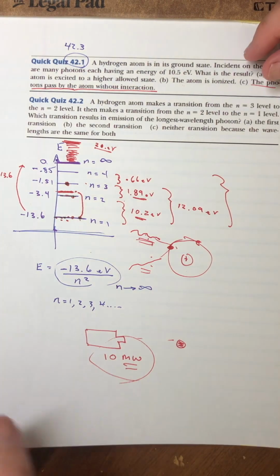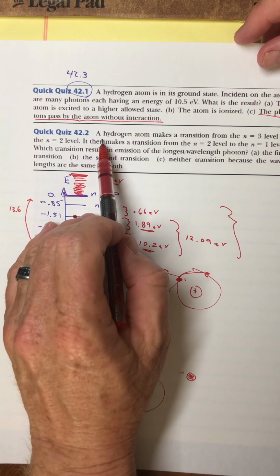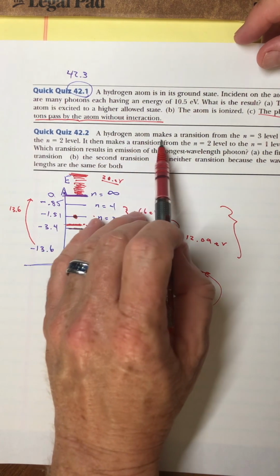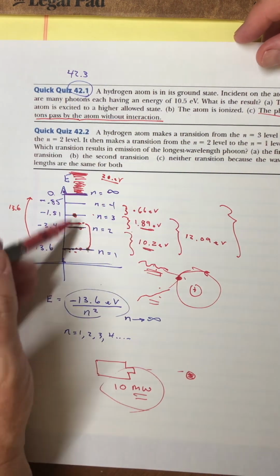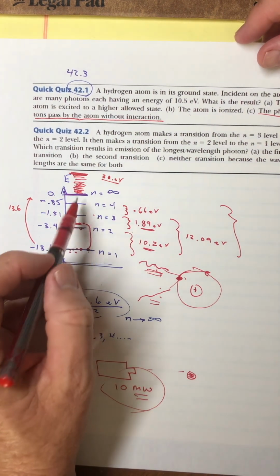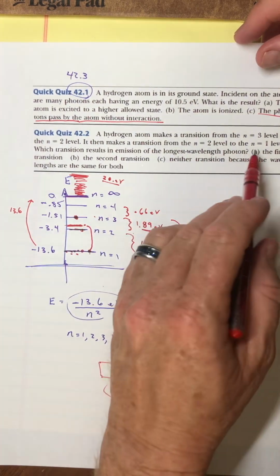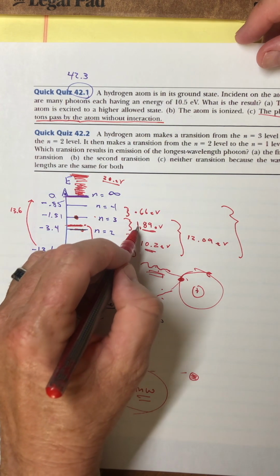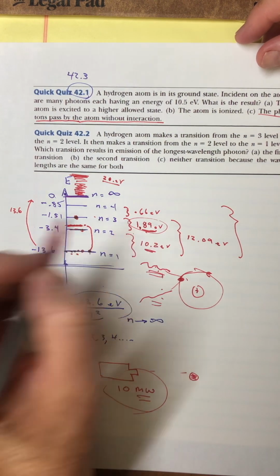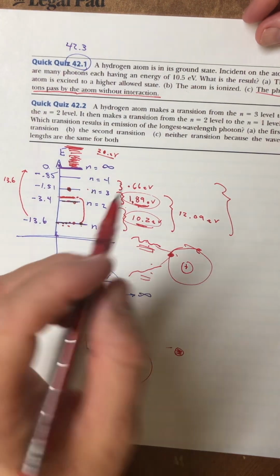Hopefully that helped. But I thought, as long as I'm doing a quickie quiz, why don't I jump down here and do number 2? Here it says a hydrogen atom makes a transition from level 3 to level 2, which is what I was talking about earlier. Then it makes a transition from level 2 down to level 1. So it would release a photon of this much, which, as I said, would be the alpha line of the hydrogen atom, and then this would be in the ultraviolet.